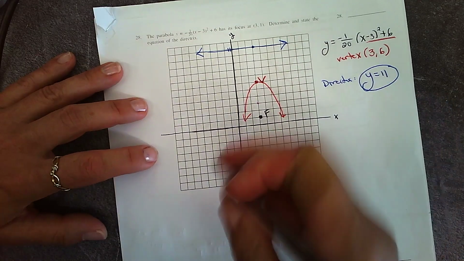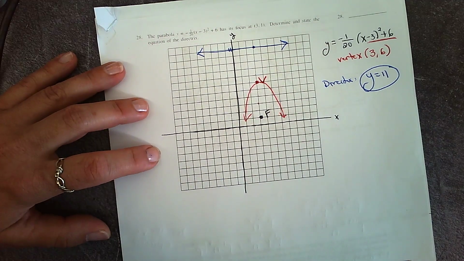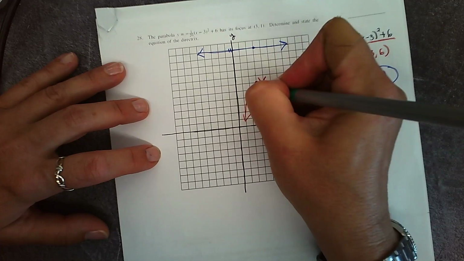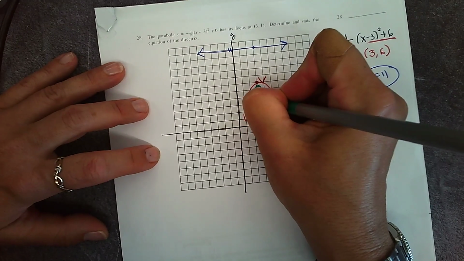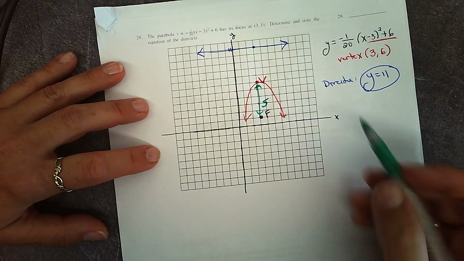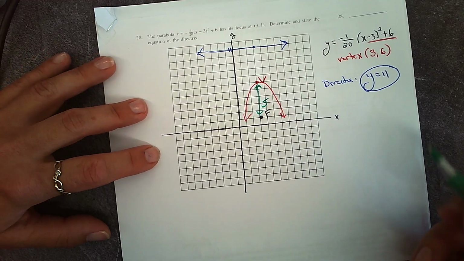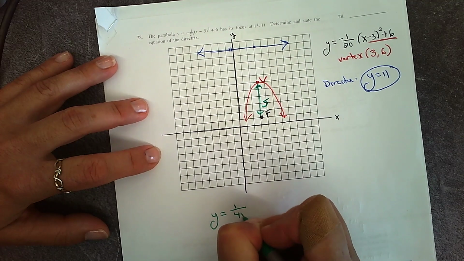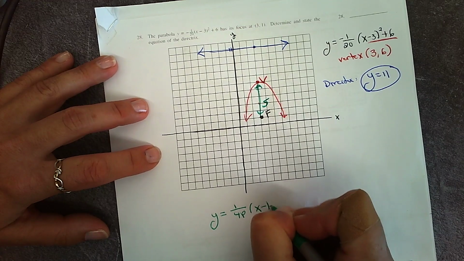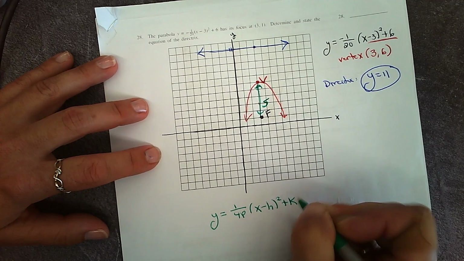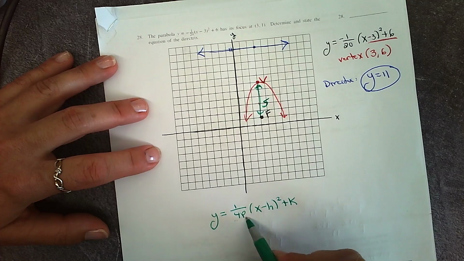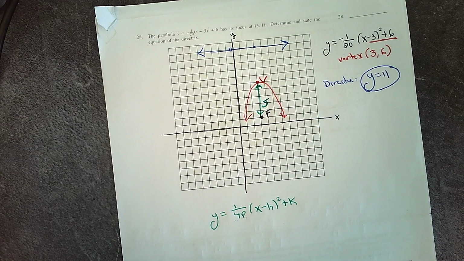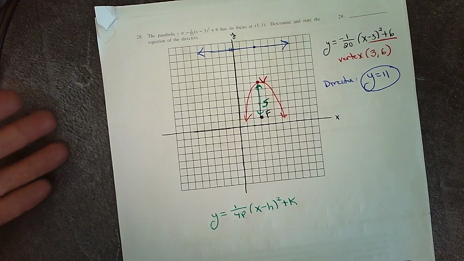Now, I also want to point out to you, just so you guys see something here, this distance is 5. That's called the p. So sometimes they'll ask for the p. The equation of a parabola is y equals 1 over 4p times (x minus h) squared plus k. And what's 4 times 5? 20. That's where that 20 came from in the question. So there you go. So that's your parabola.